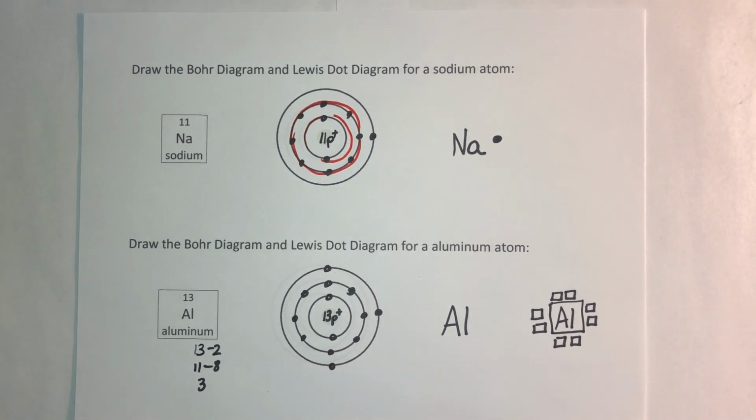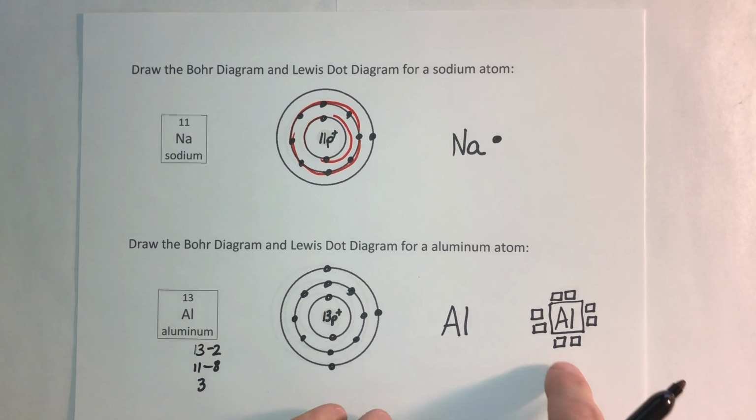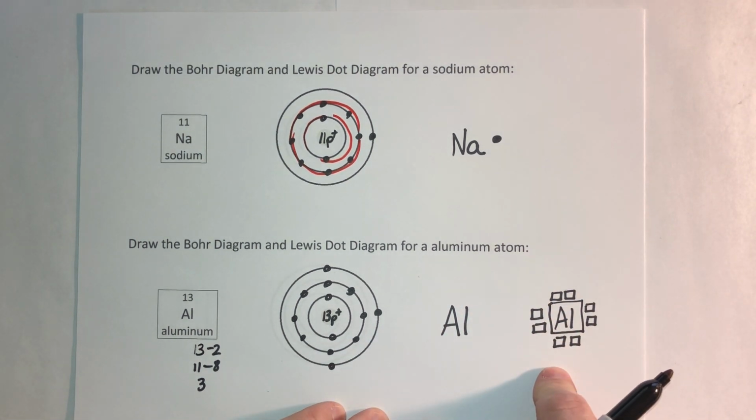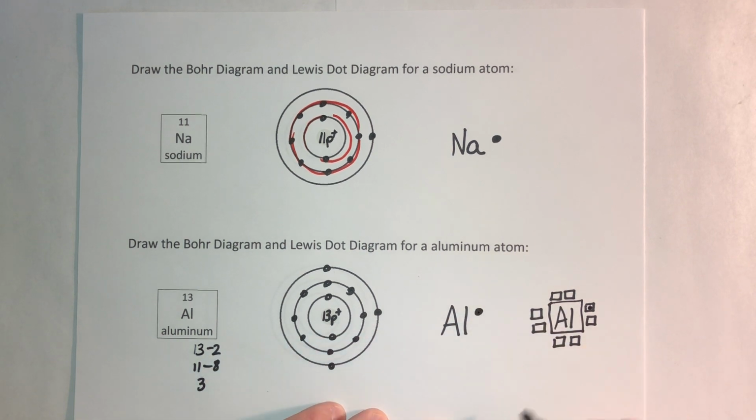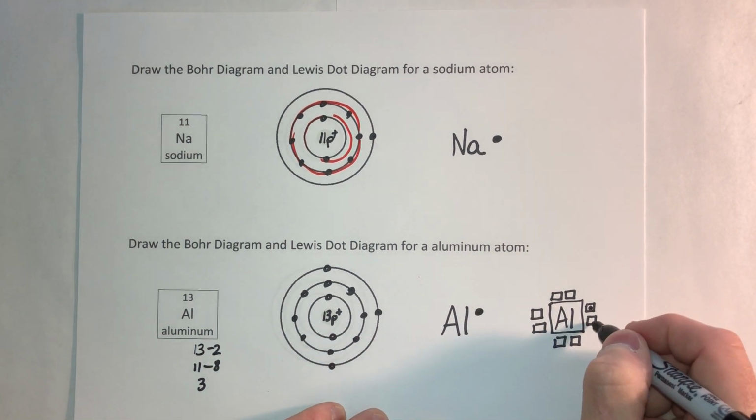Hund's rule is basically sitting next to strangers on a bus. If you get on a bus and there are people sitting on it and you don't know anybody, you're most likely to sit in an empty seat rather than sitting with someone you don't know. Electrons are the same way. If I put my first electron here, then the second electron will not go here unless it's forced to.